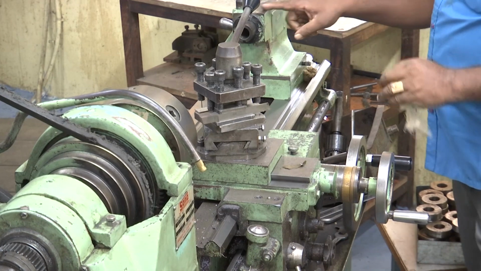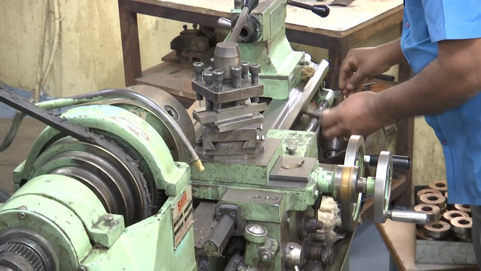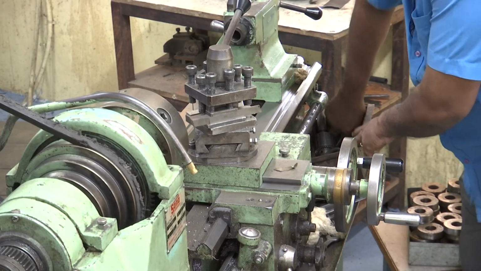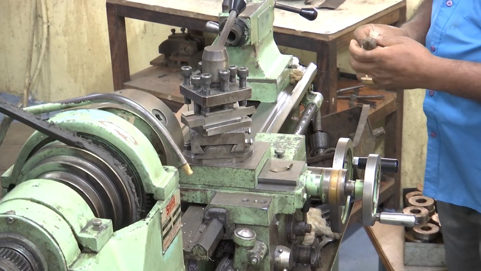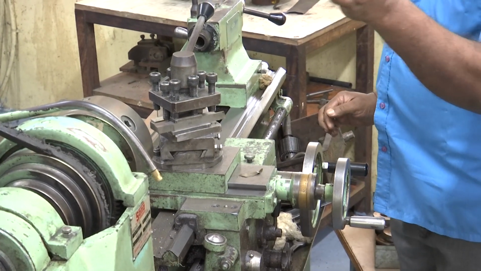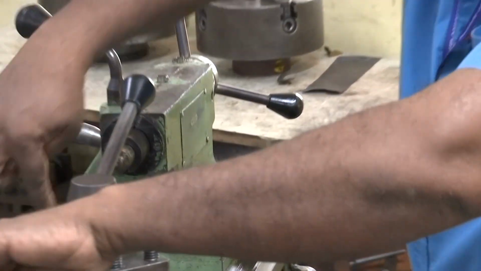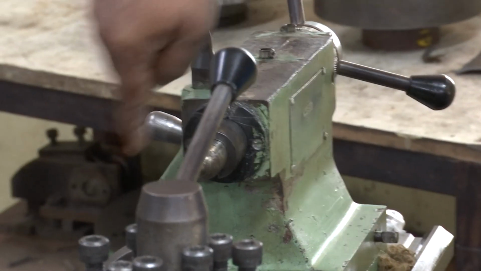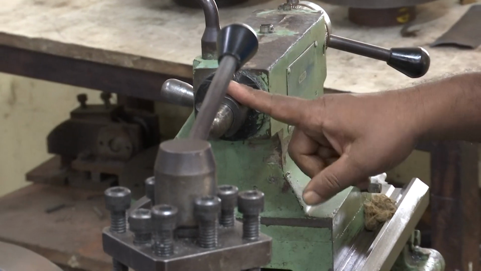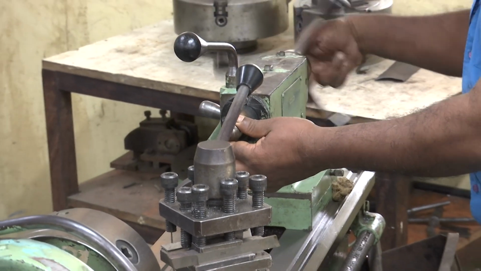The tail stock is available with one spindle, and two types of centers are available. One is the dead center. We fix this dead center and then support the job at the neck, for a long job. We rotate the handle and the tail stock spindle moves.